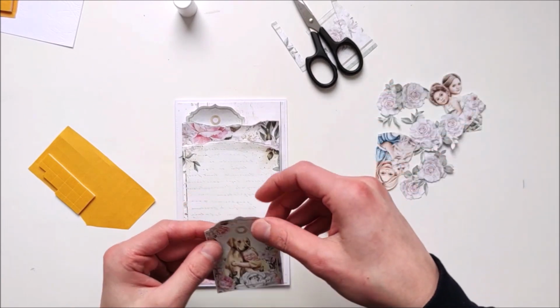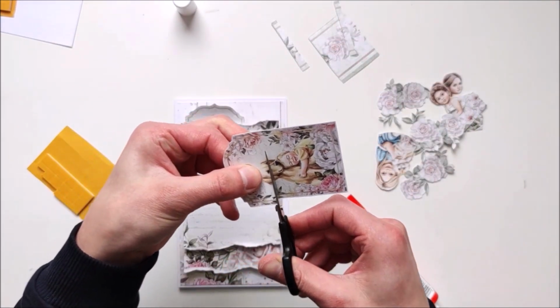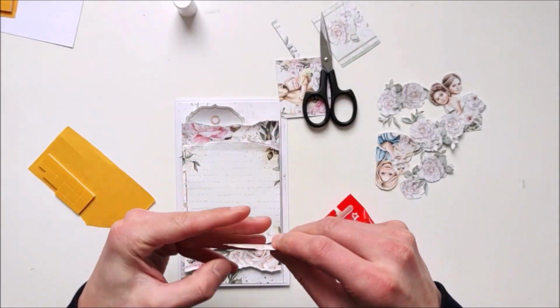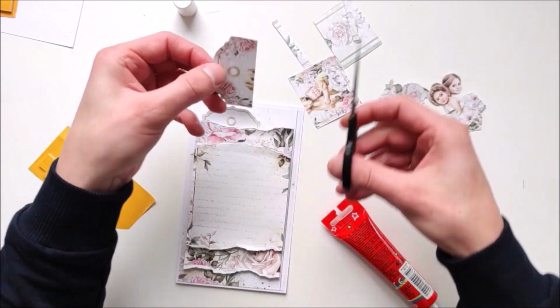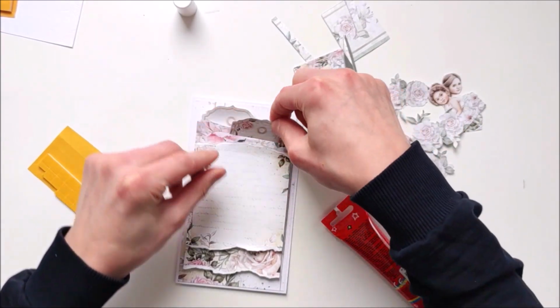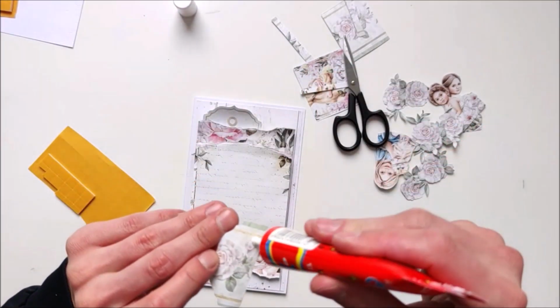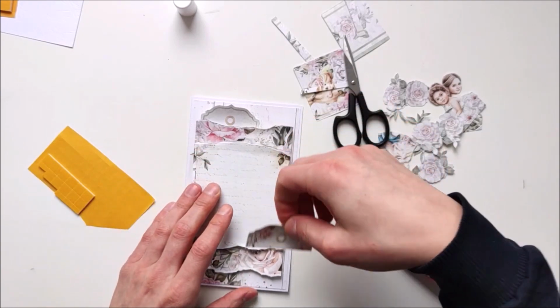Then again we have to destroy another tag. We have to cut it again, and that tag will be between the second and third layer. Yeah, still too big, too long. So cut a bit again, and then you can glue it just between second and third layer.